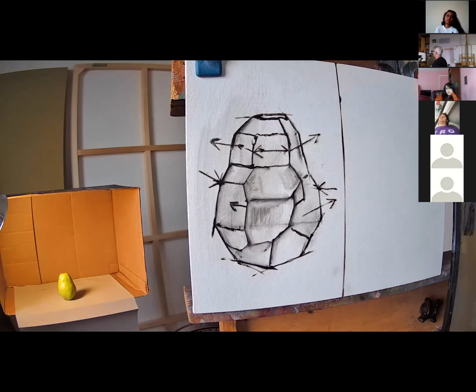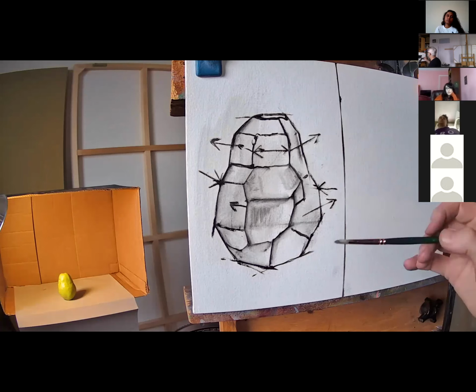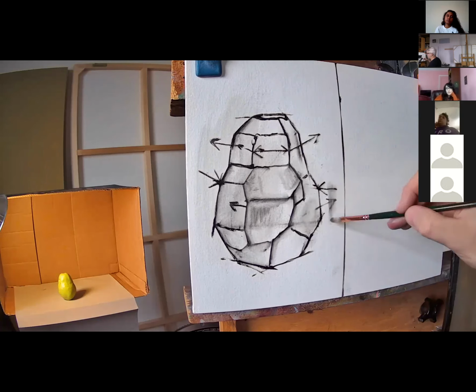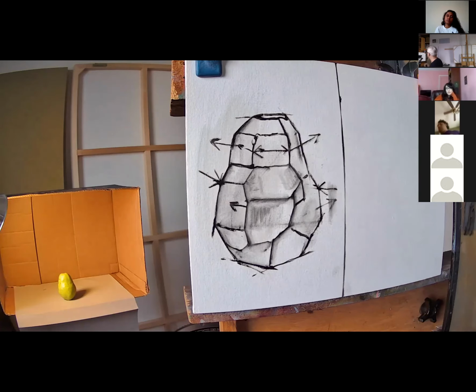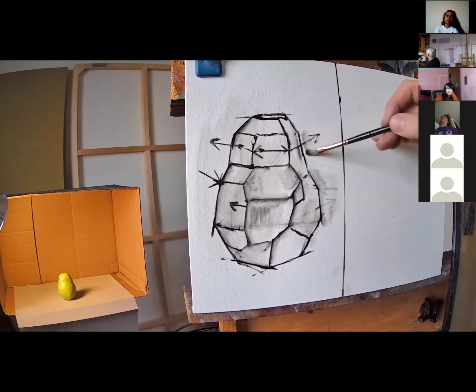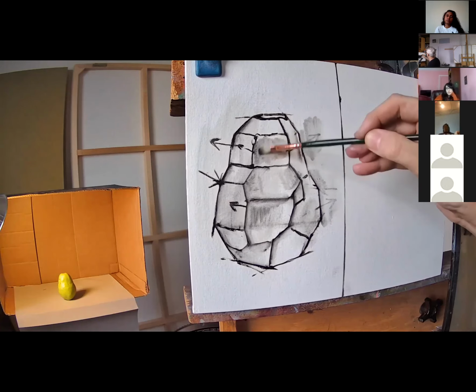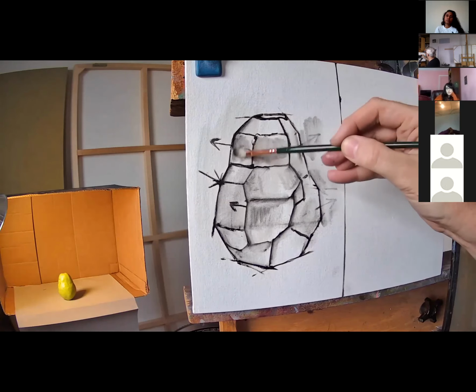So now what I want to do, and I think that is a pretty good representation of the obviously simplified planar structure of that object.